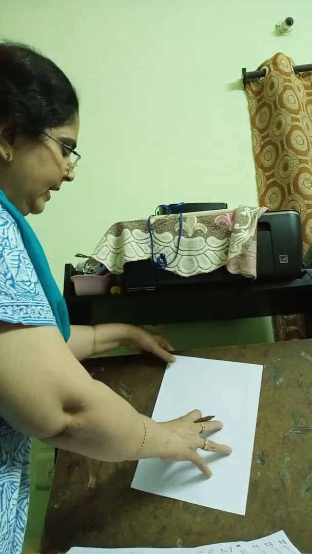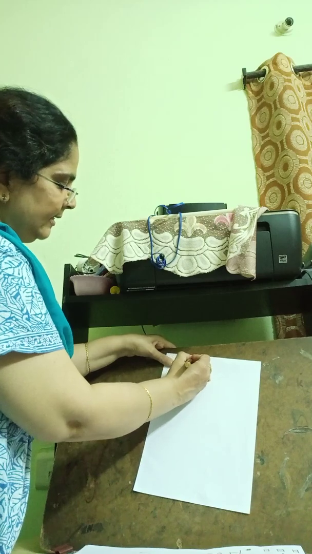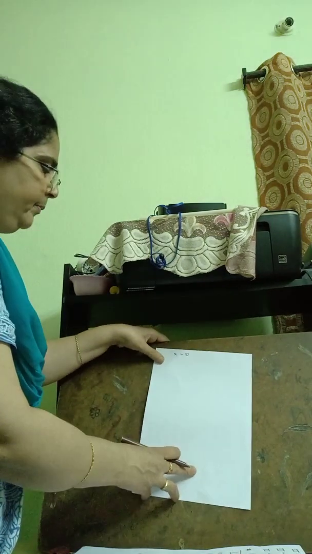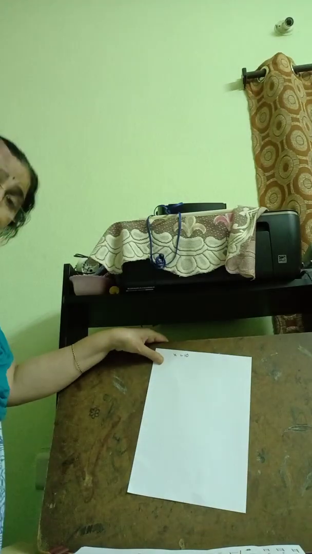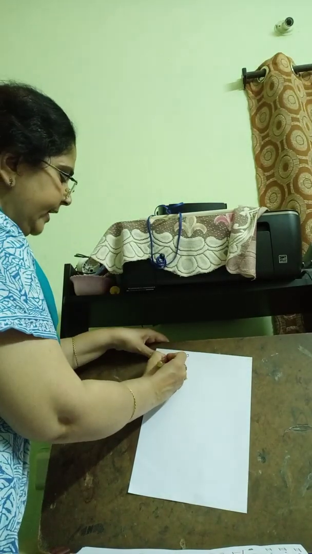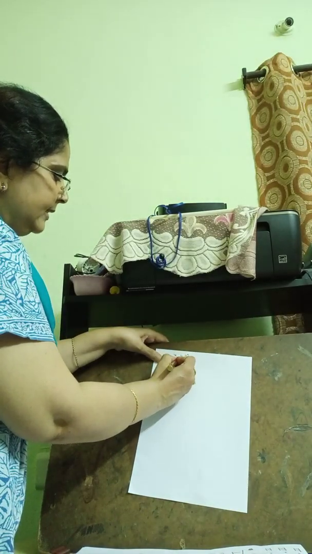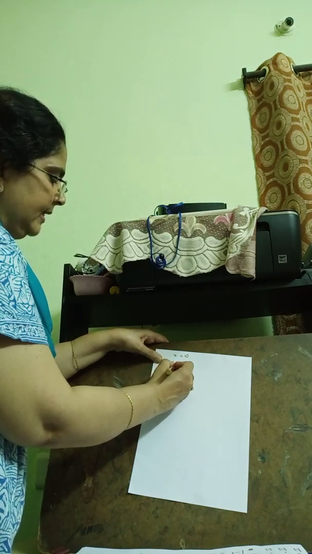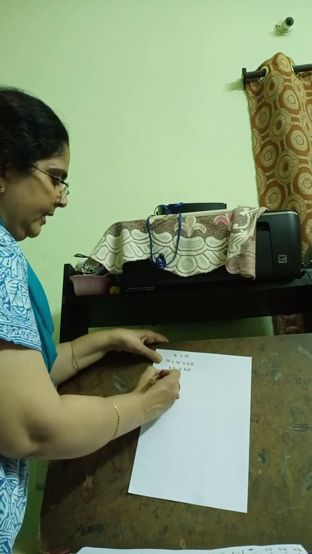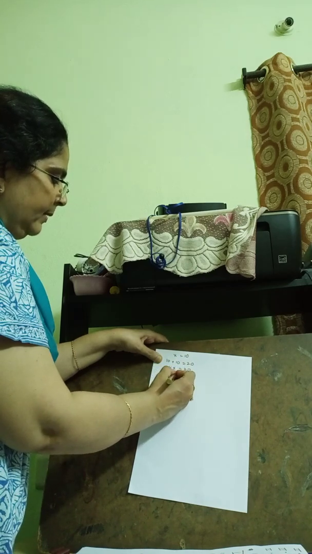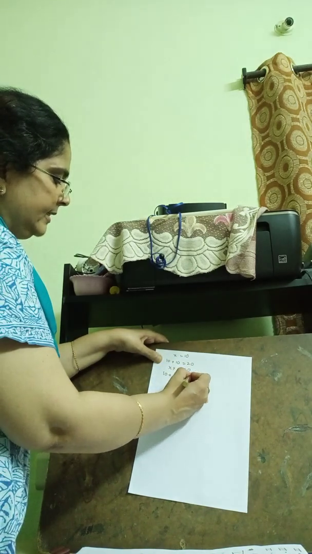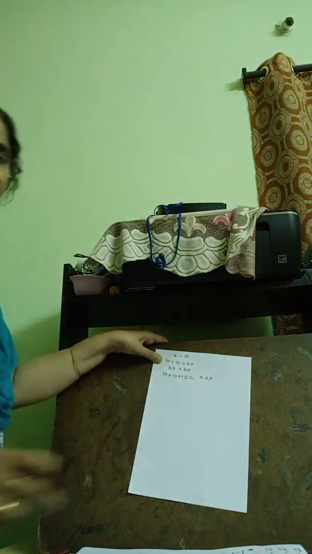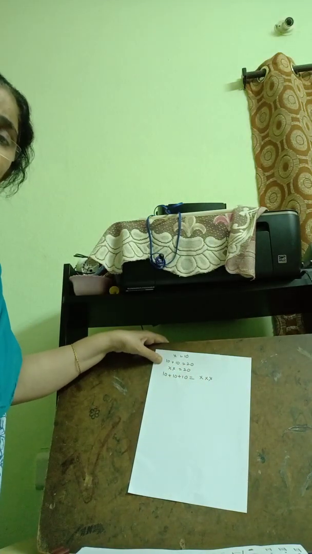We know that X is 10. What is the rule number 1? We can repeat the number till 3 times. So 20. 10 plus 10 is 20. That means XX is 20. 30 means 10 plus 10 plus 10. That is XXX. Here X we repeated 3 times.